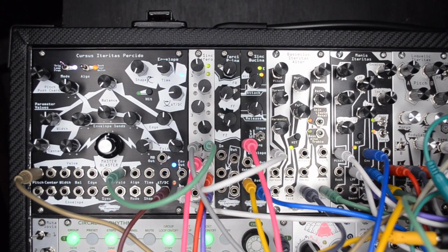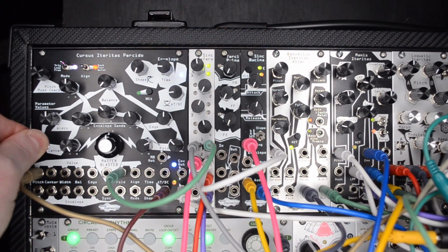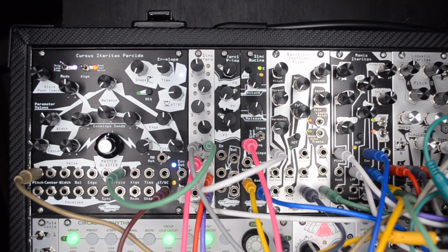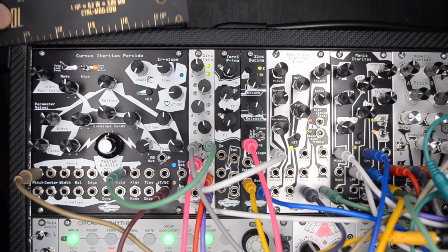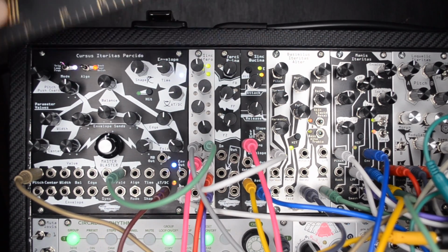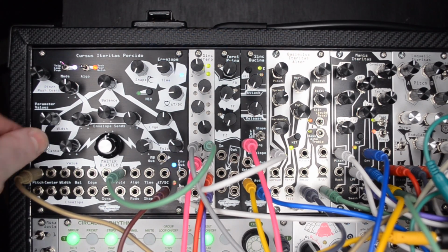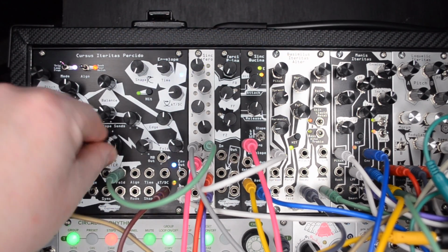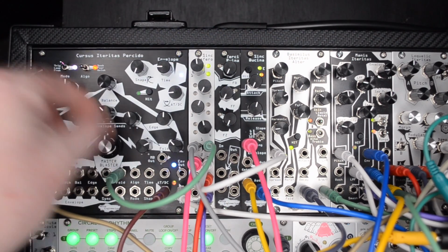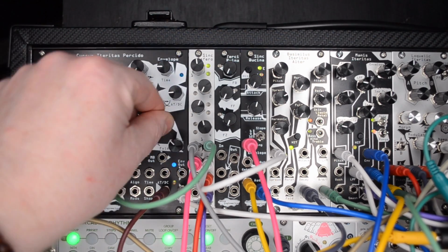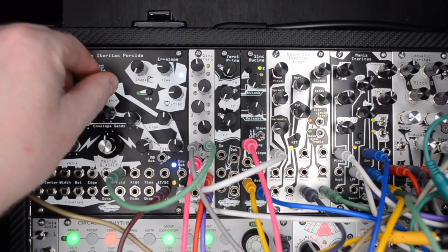Following in the footsteps of the Loquelic Iteritas Percido, Noise Engineering continues the Percido line with the CIP, spanning a powerful 24 HP. Think of this dynamic wavetable oscillator as a percussive version of the Cursus Iteritas. Plus, with the Master Blaster, you can attenuvert all 6 of its envelope sends at once for some wicked variations in your patch.